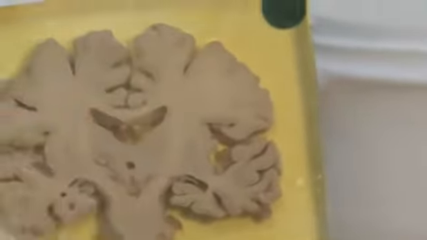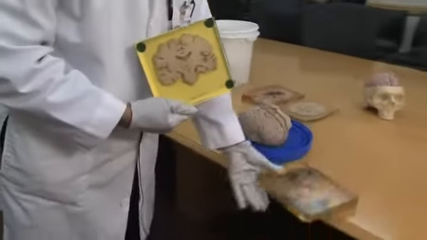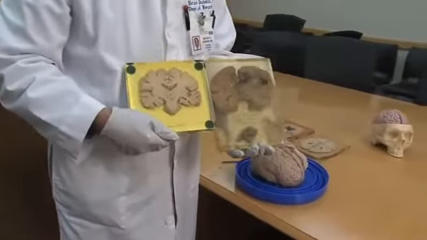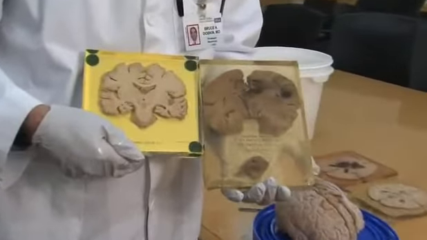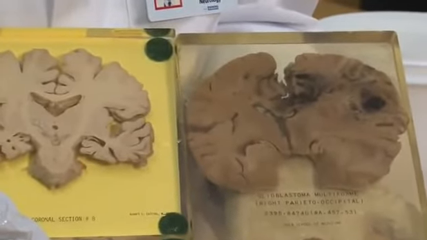We see here a little bit of the brainstem. Look how nice and smooth and well-formed this is. Compare that to the brain here, where a person suffered a brain tumor called a glioblastoma, a primary tumor of the brain.